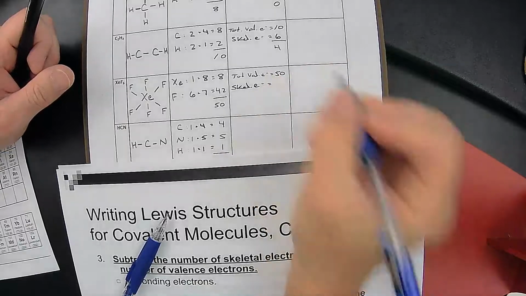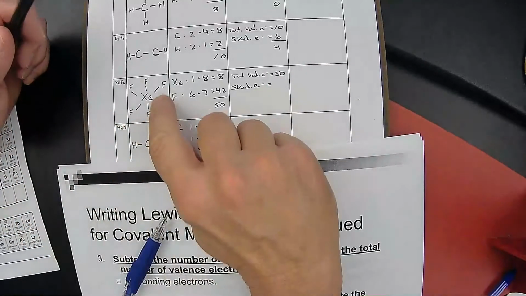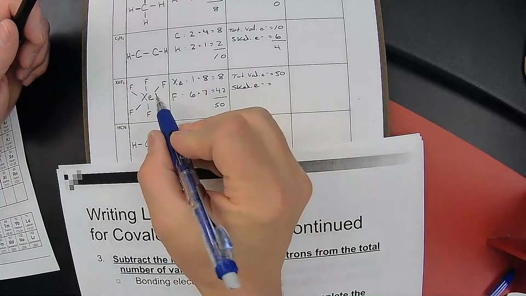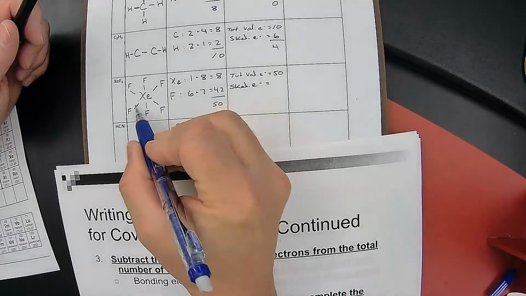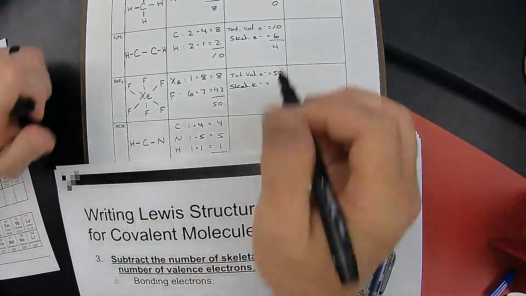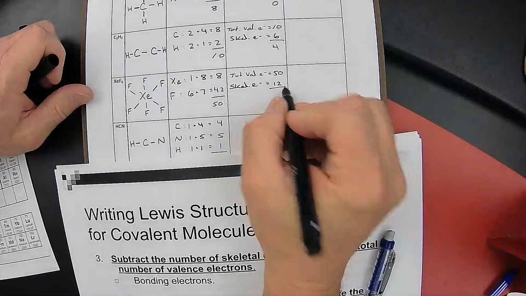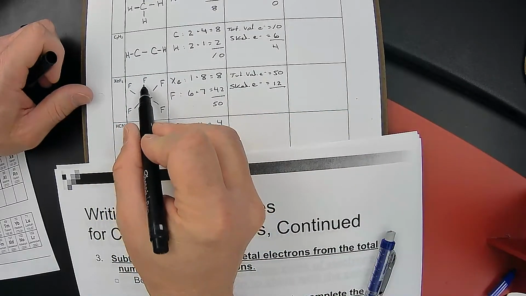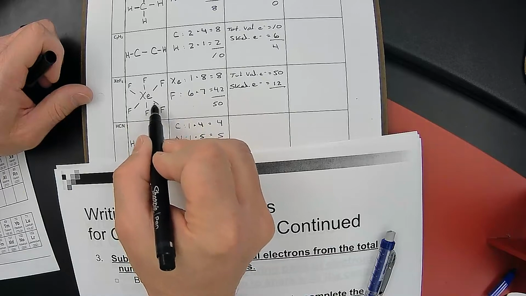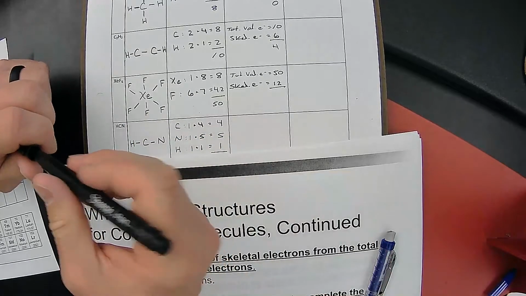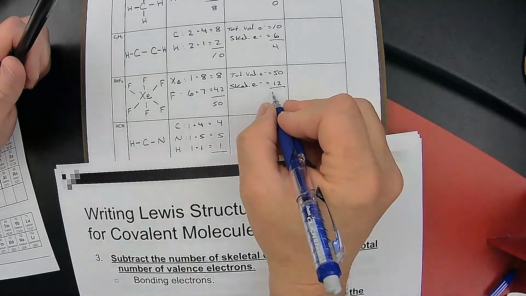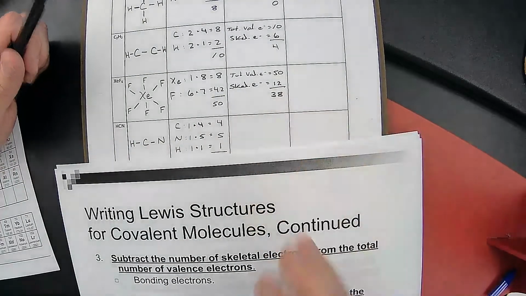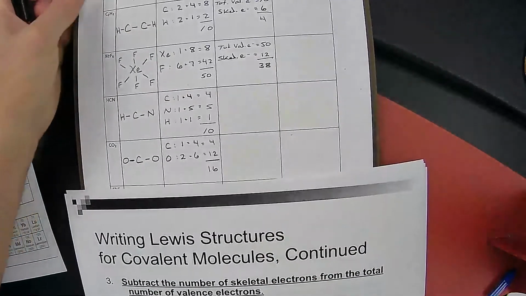So 50 total electrons, and the skeletal electrons each count as 2, 4, 6, 8, 10, 12. So we're subtracting away 12 skeletal electrons. Each one of these is a covalent bond representing 2 shared electrons. So now we end up with 38 total electrons remaining.